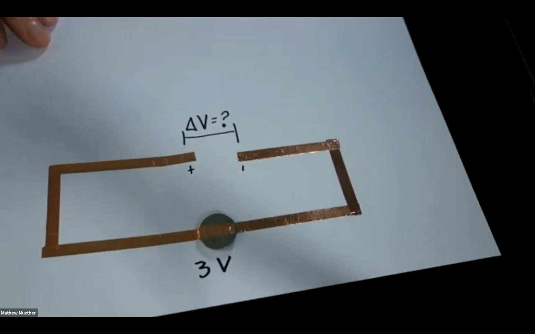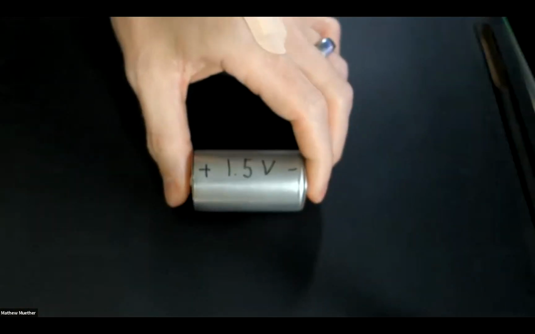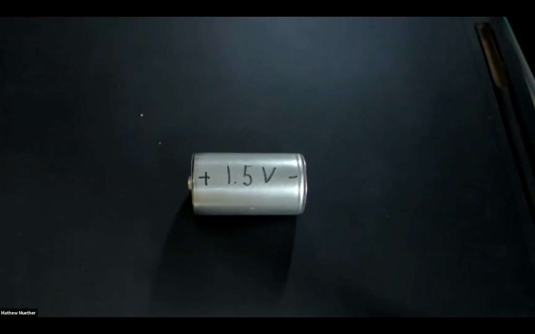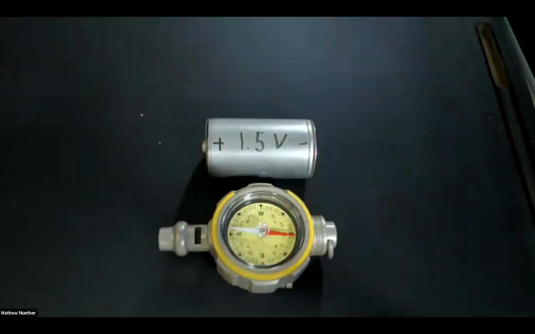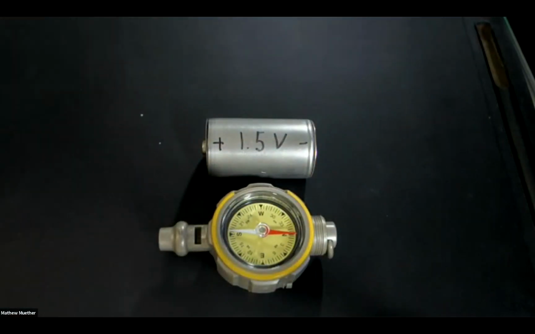Let's see a few other examples of that. So I can do something like this. So here's just another battery. I've got a 1.5 volt C-cell battery. And I'm going to bring a compass nearby it. Okay, so here's a compass. It's pointing north.